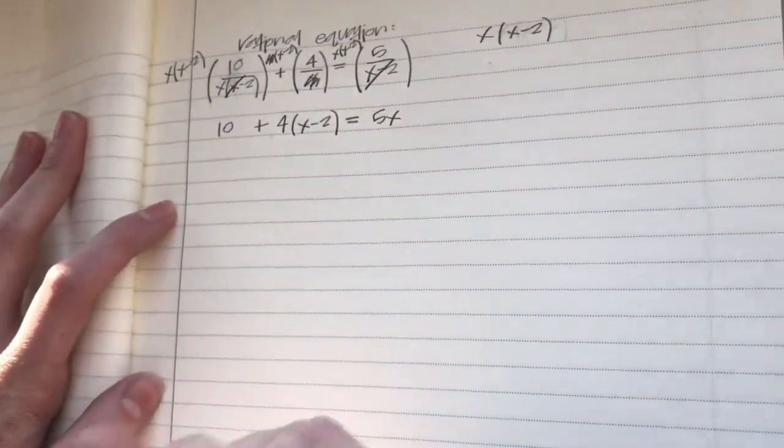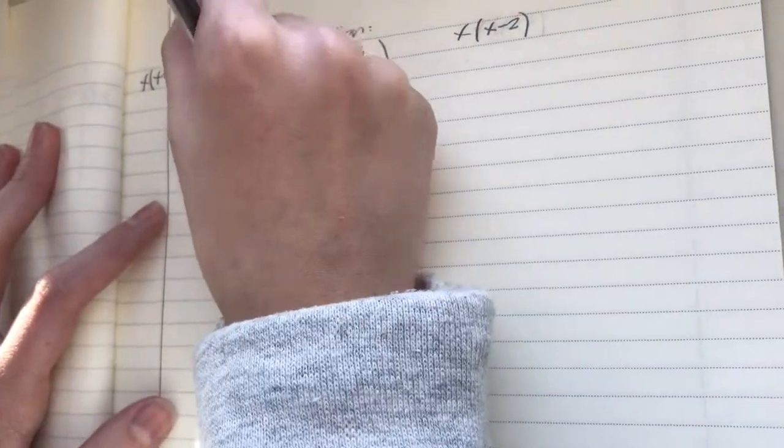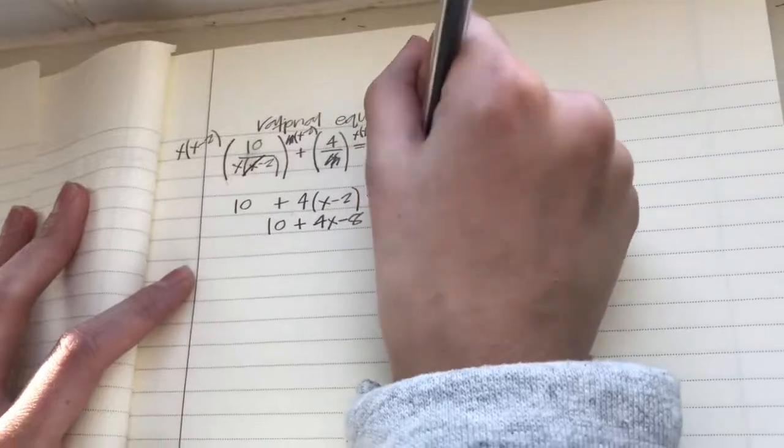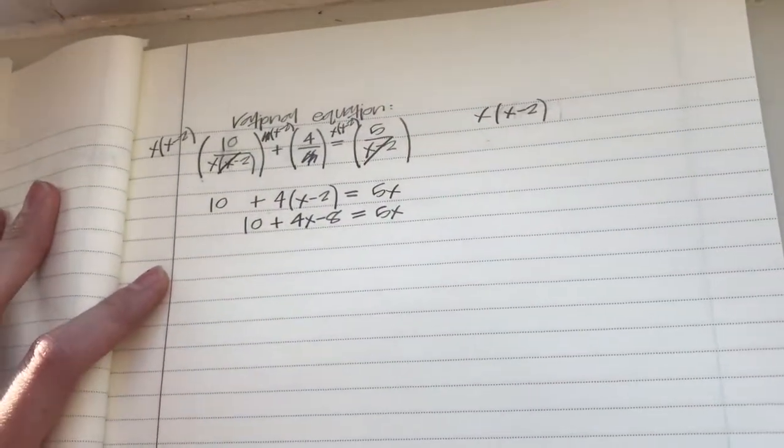For this one, just the x minus 2 is going to be canceled out. So we're going to be left with 5x. And then we're just going to get rid of these parentheses here, so we'll have 10 plus 4x minus 8 equals 5x, and then just combine like terms.